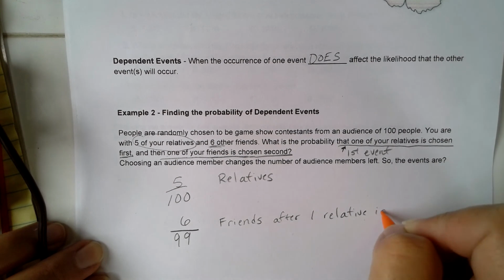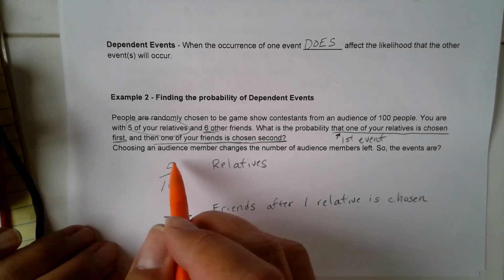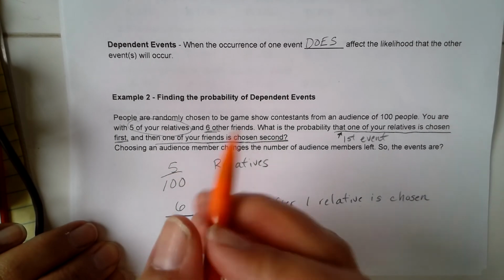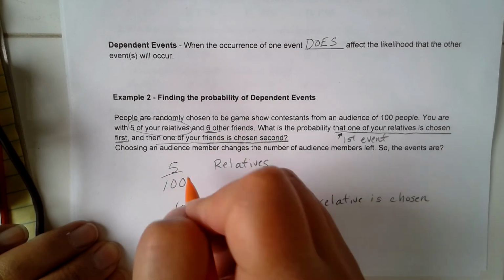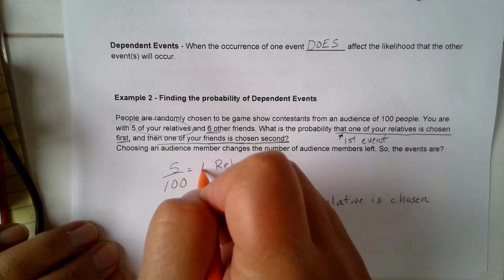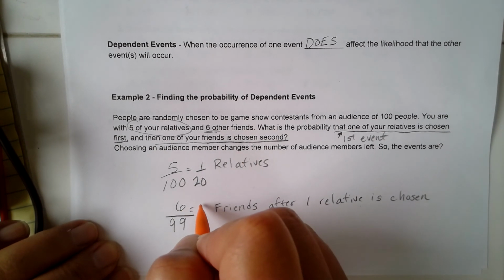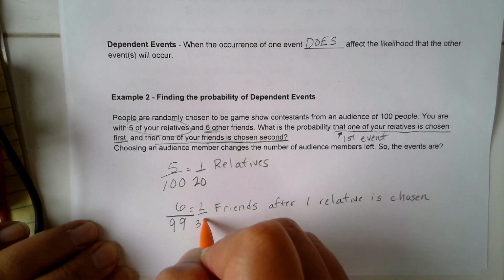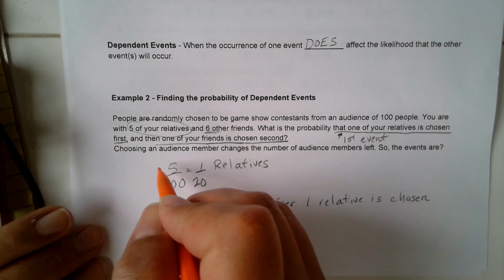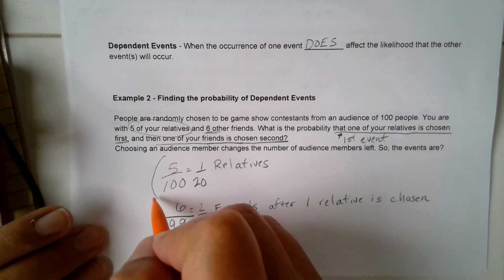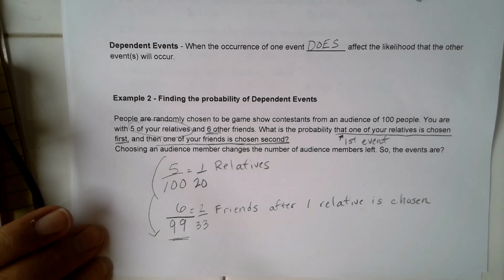Okay? So first, what you've learned from the other sections is that you need to simplify the probabilities when you can. So I'm going to simplify this. So really 5 out of 100 is equal to 1 out of 20. And then 6/99 is really simplified to 2/33. Okay, so now we have these 2 different events, but they are dependent on each other. So this occurring affected the total right here, this 99, because 1 was chosen, so now we have 99 people left.